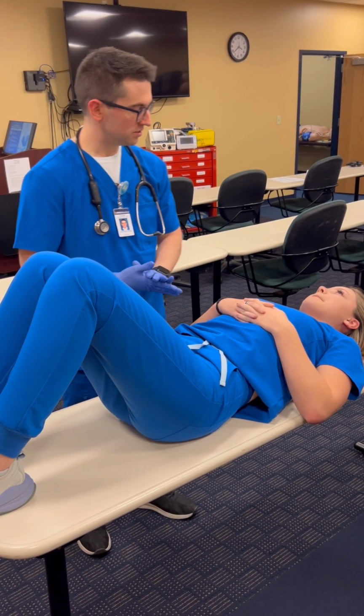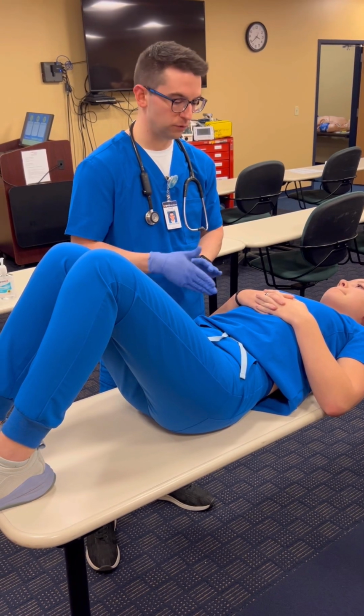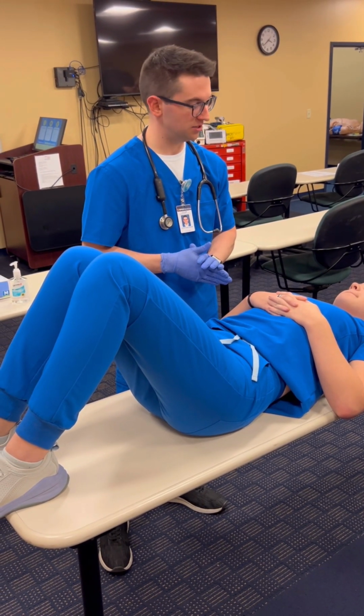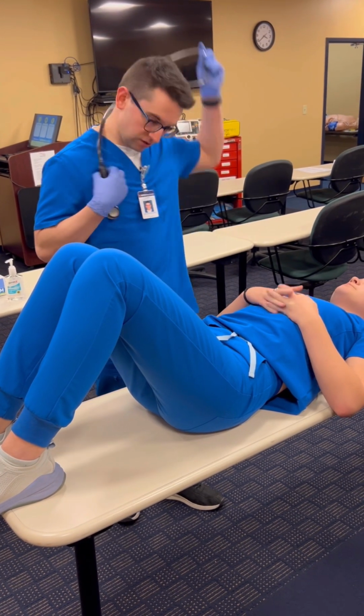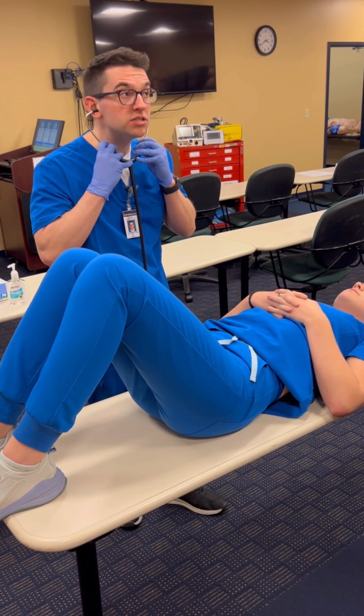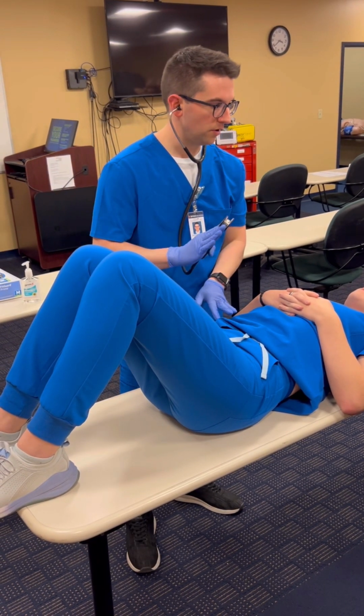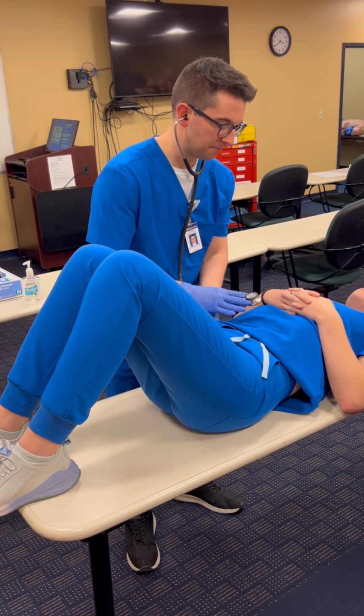Okay, so the next part of our assessment is I'm just going to be listening to your abdomen regions. I'm going to move in 4 different quadrants just to listen to your bowel sounds, okay? So I'm just going to grab my stethoscope. And this first time, I'm going to be using the diaphragm, which is the larger side of my stethoscope, okay? So you can just breathe normal, and I'm just going to move around as you breathe, okay?